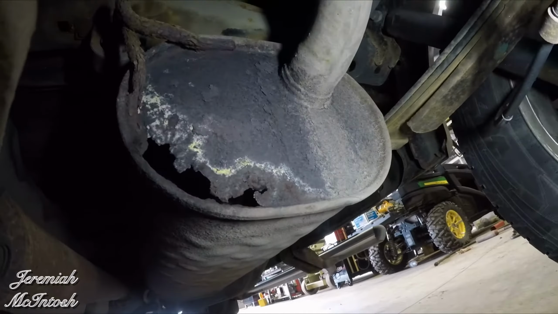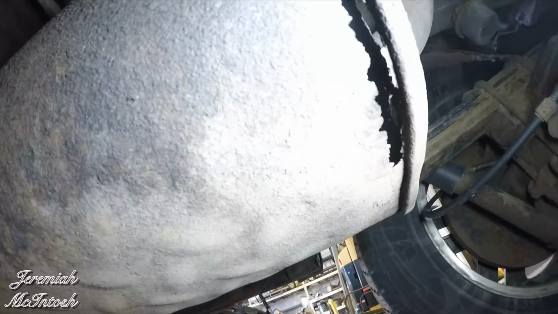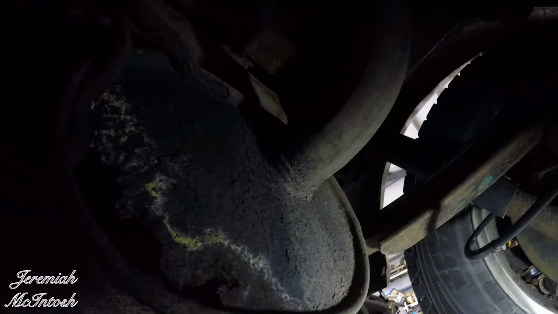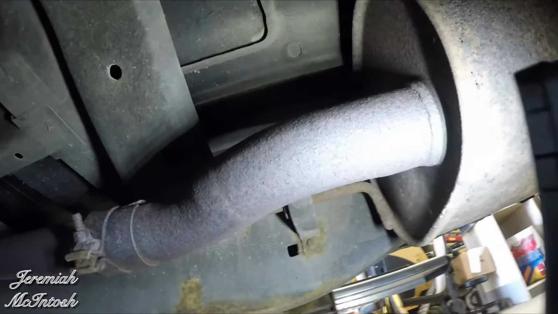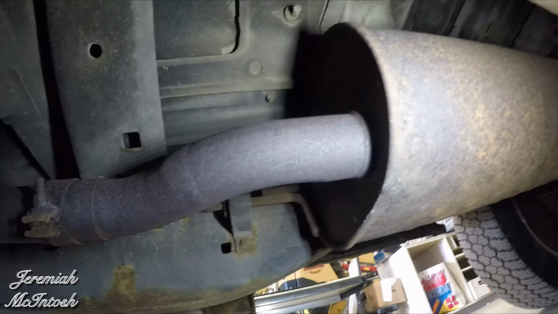You usually get all that salt and everything from the back wheel that hits right there and rots it out. So it's rotted out pretty good. So I'm going to cut the pipe here. I'm going to cut the pipe right here, as close as I can there. And then I'm going to cut it here on this side, right here. And hopefully the new one lines up right in there and should be good to go.